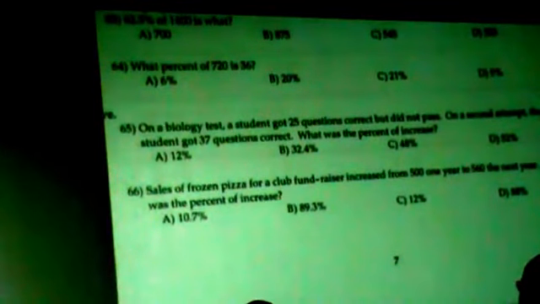On a biology test, the student got 25 questions right but did not pass. Okay, so what matters is they got 25 correct. On a second attempt, the student got 37 right.